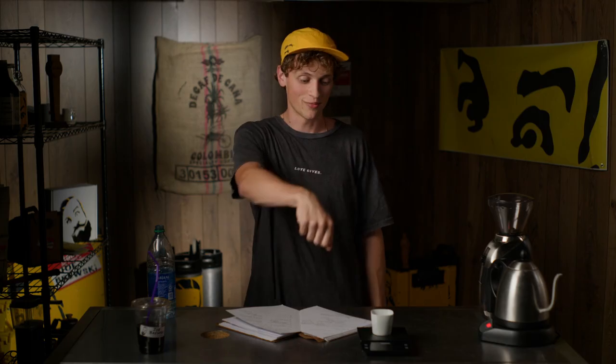So ratio, how does ratio work? Ratio is essentially determining the potency of your coffee in your cup. So if I were to fill this little guy all the way up with coffee and then pour water in until it was full, I would have a ton of coffee to a very small amount of water. And that'd be a very potent cup.